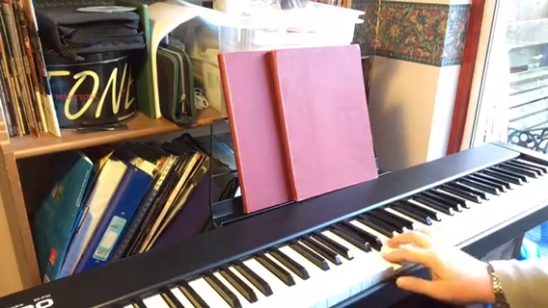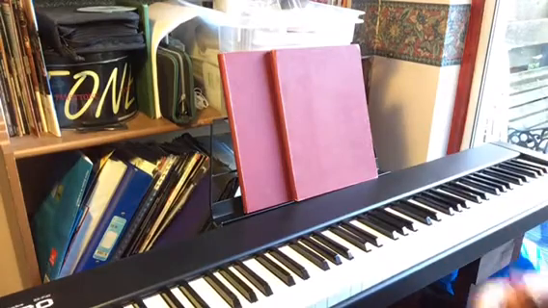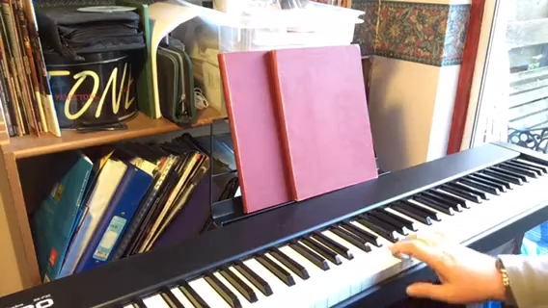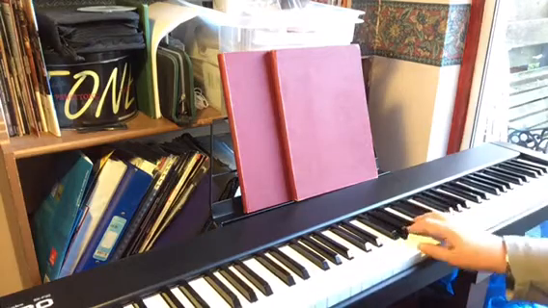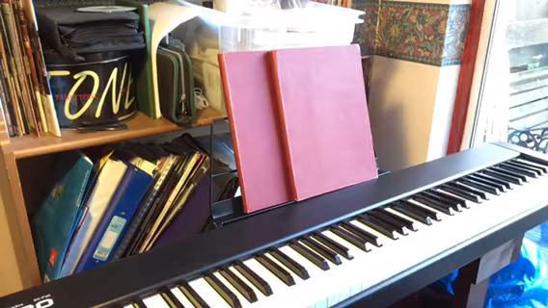Okay, but going back to our two halves of the scale, they're known as the first tetrachord. Tetra, four, chord, literally notes on this occasion. The first four notes, then the second four notes.